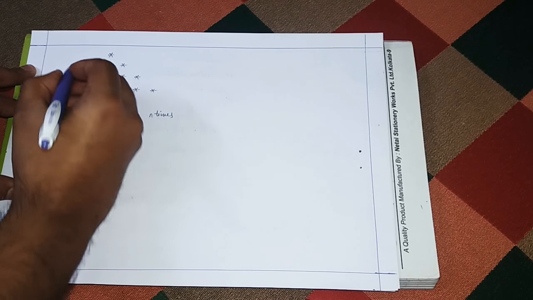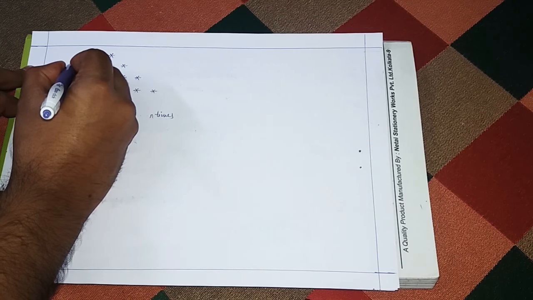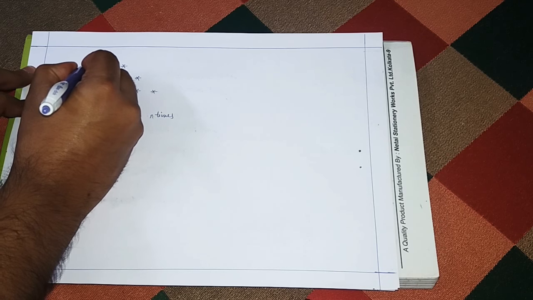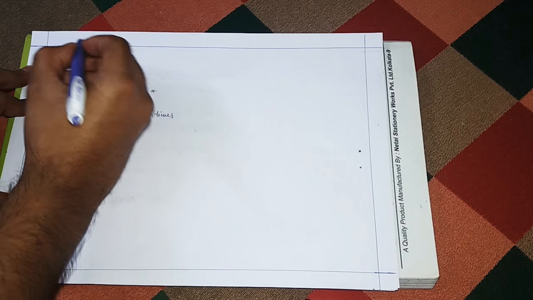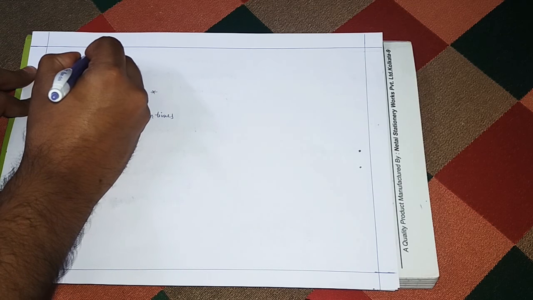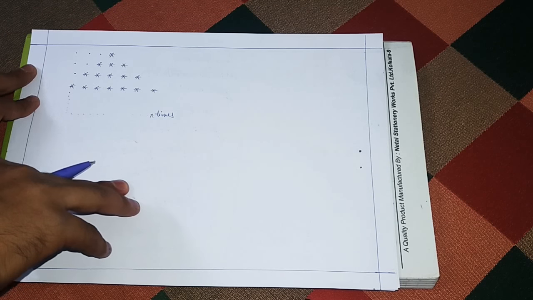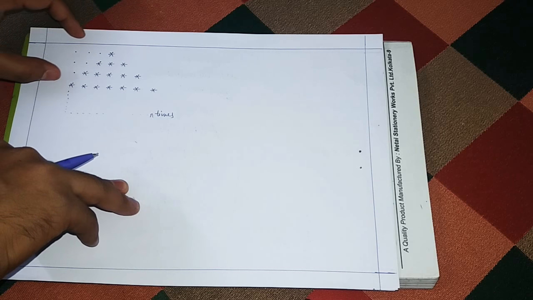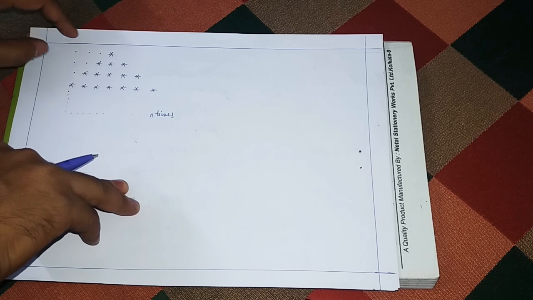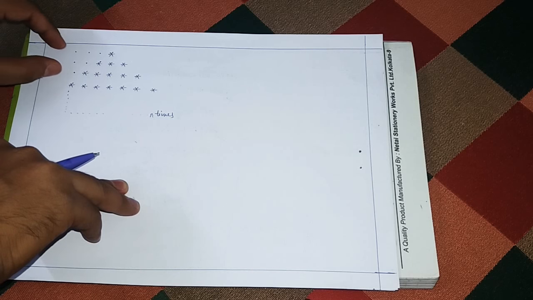At the second last line there is one space. At the third last line there are two spaces, and at the fourth last line, or the first line, there are three spaces. So as you can see, the printing of the spaces itself is kind of an inverted triangle, the pattern which we did in our earlier videos. So we can use that logic and print the spaces.